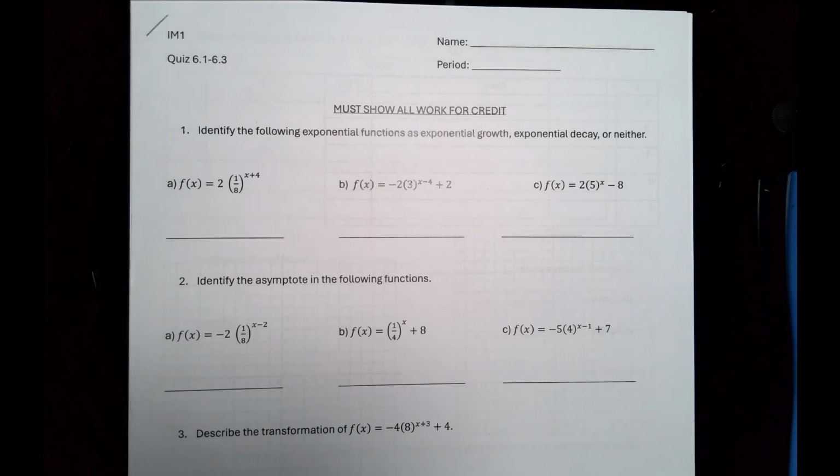In today's video we are going to go through the answer key for our chapter 6 quiz. Now if you are in my class and you are choosing to retake this quiz, please make sure that you write down and redo all of your questions as part of your quiz corrections. Alright, let's go ahead and start.